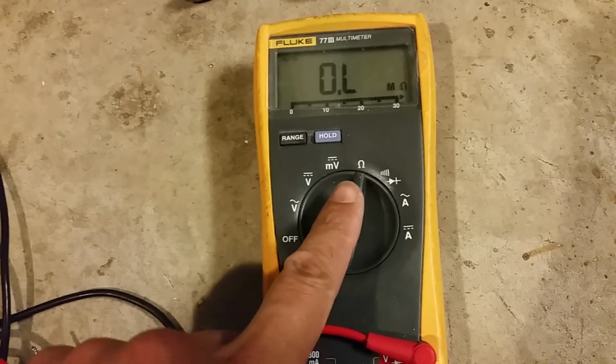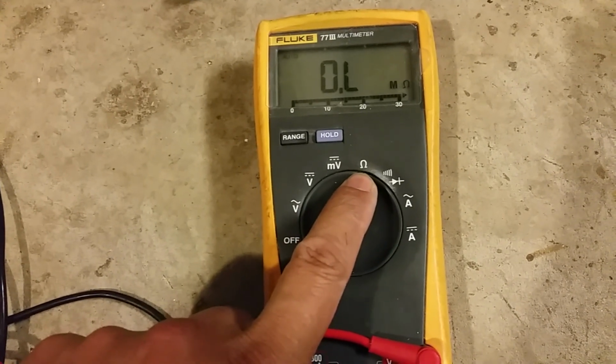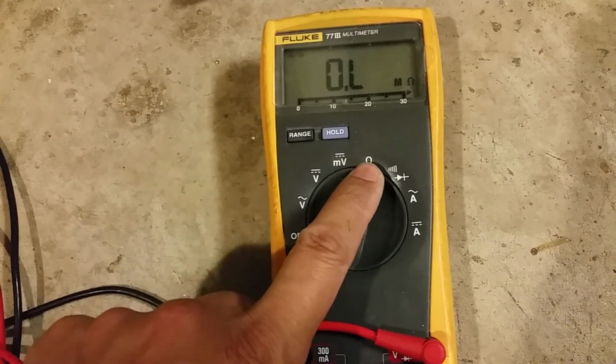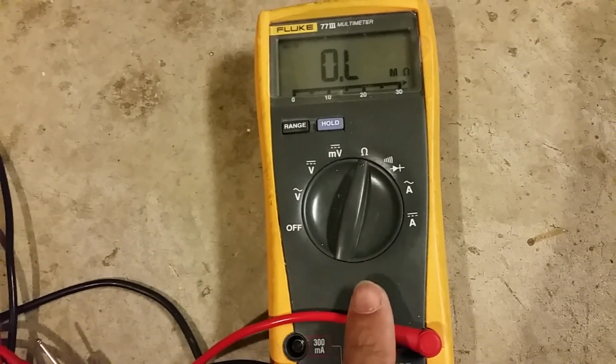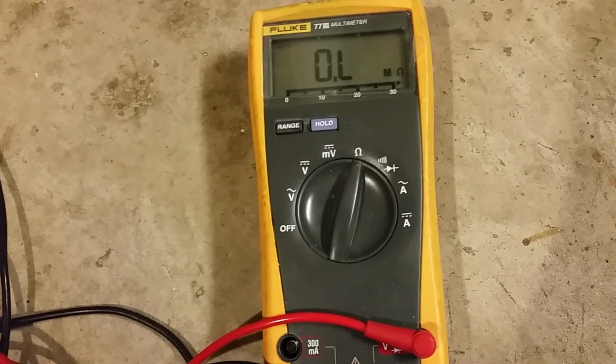Unfortunately, most of our multimeters, although they have resistance, do not have the symbol for capacitance or capacitors. So we cannot really use our multimeters to test capacitors.